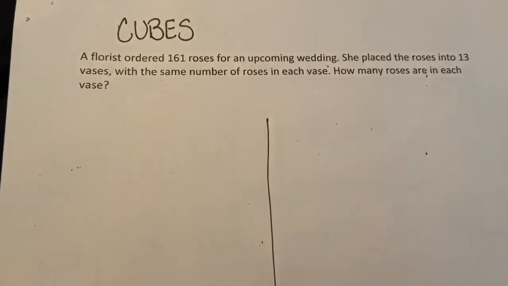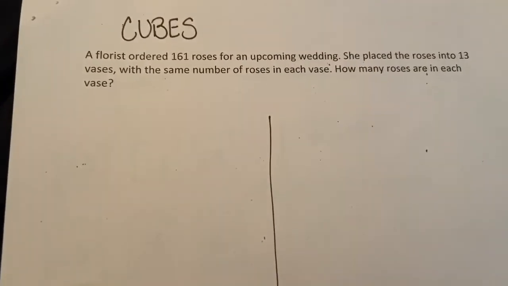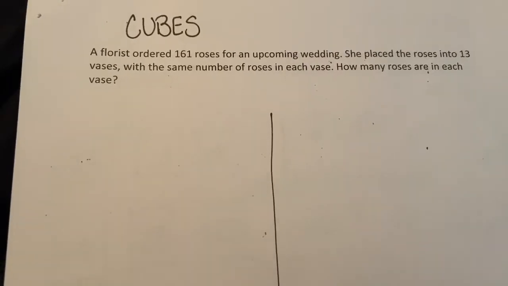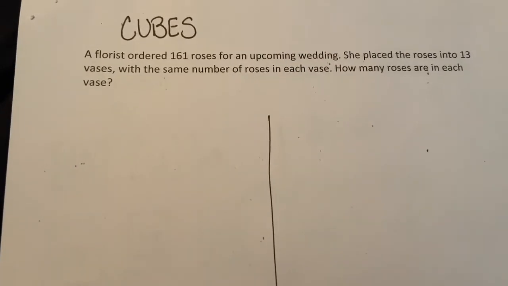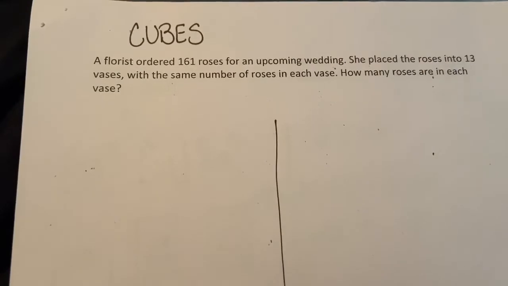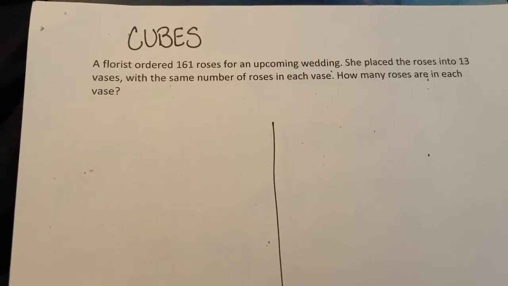It says, a florist ordered 161 roses for an upcoming wedding. She placed the roses into 13 vases with the same number of roses in each vase. How many roses are in each vase?